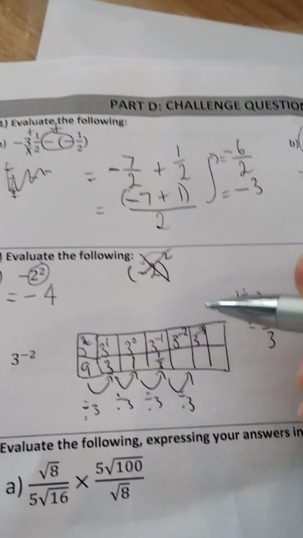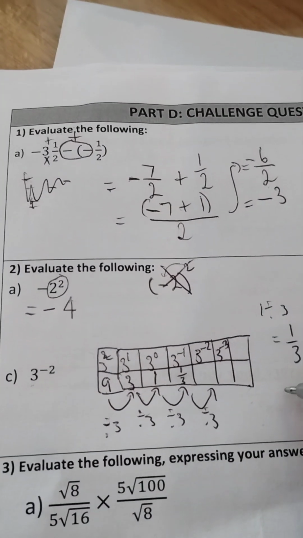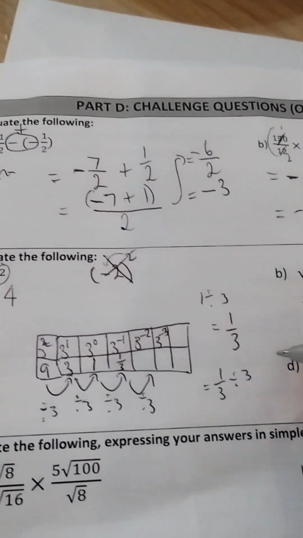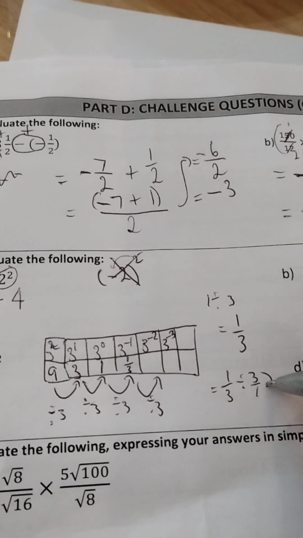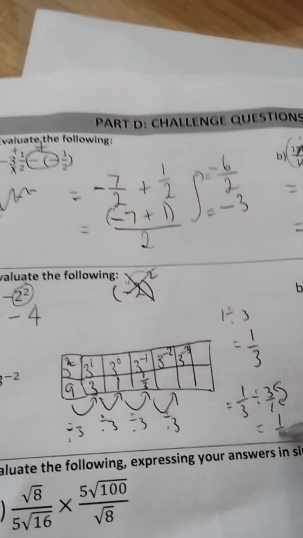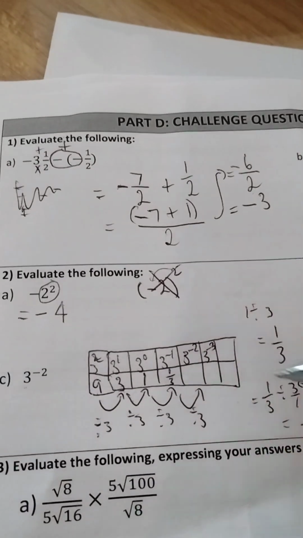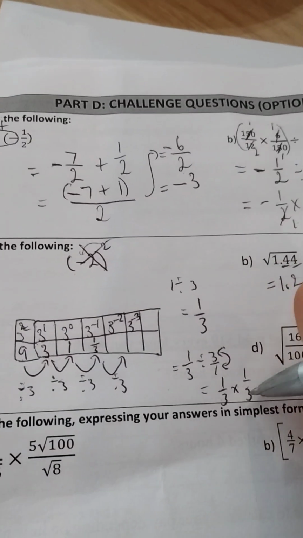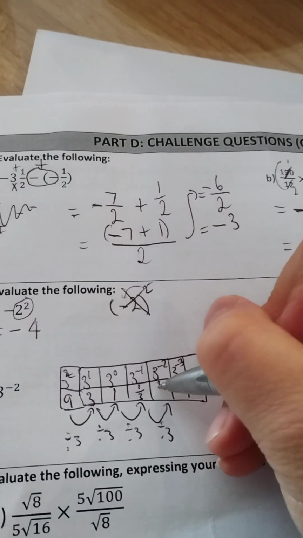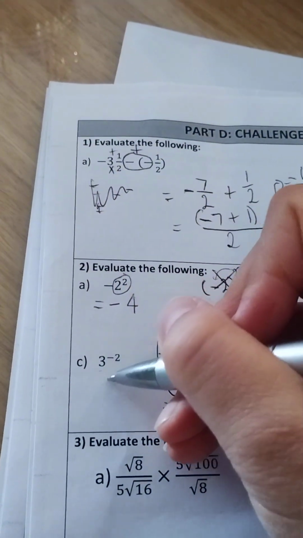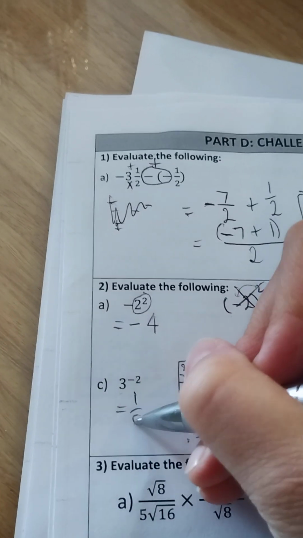And then if I keep dividing by 3, what's a third divided by 3? A third divided by 3, and remember we have to turn division to times, and I flip it. I now have a third times 1 over 3. So I've got 1 times 1 is 1, 3 times 3 is 9. So now I've got 1/9, and there's my answer. So 3 to the power of a negative 2 will just equal 1/9.